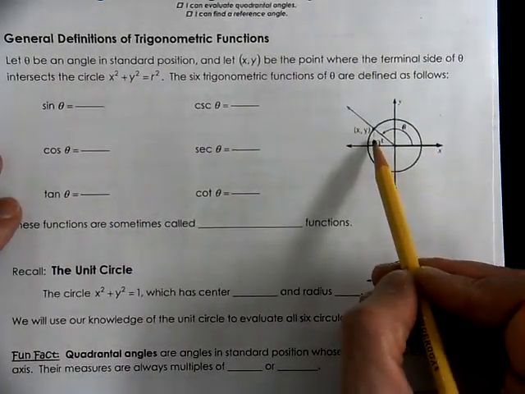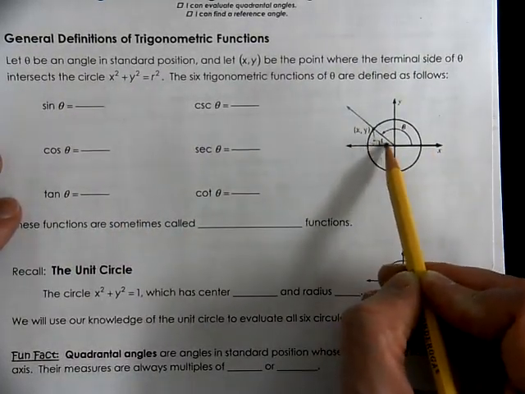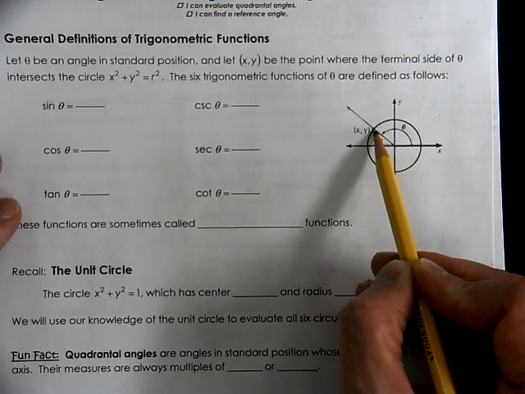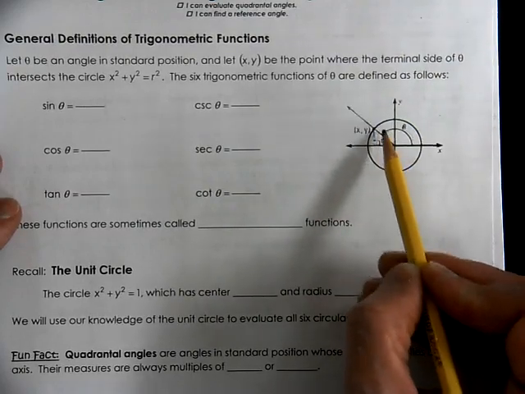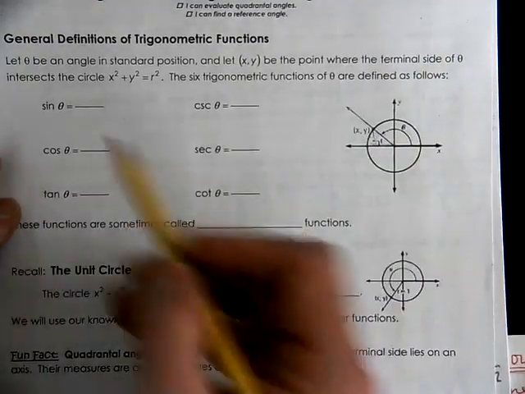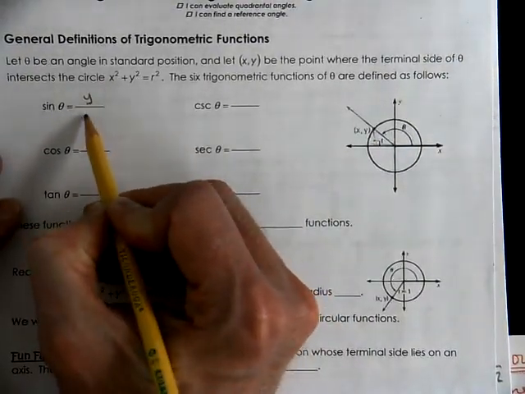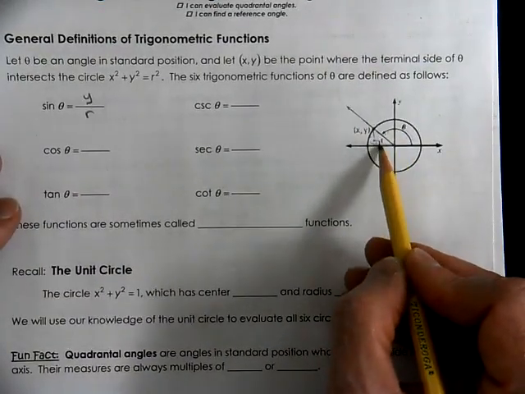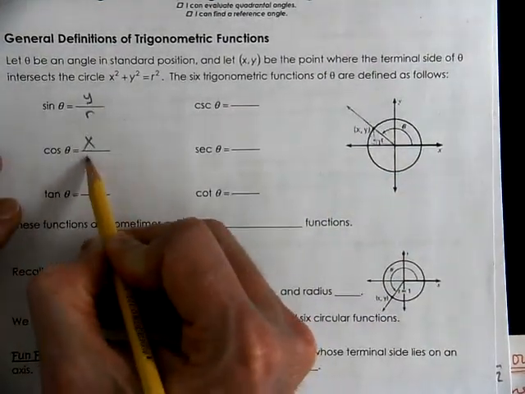So when you think about that, here we have a particular angle, and we can form a triangle off of that with an x value and a y value. The radius might not be 1, but our opposite over hypotenuse is still the y value over r. And the adjacent over hypotenuse would be x over r.